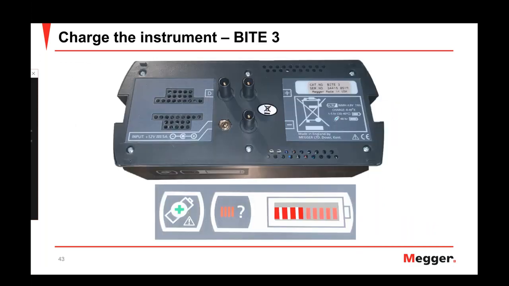So let's talk about charging the battery of the BITE 3. Now the BITE 3 has a detachable battery that can be charged independently. This is helpful because it'll allow us to have a spare battery that's always charged and ready to go. Now to charge the BITE 3 battery, remove it from the bottom of the transceiver and connect the power supply into the battery charging port on top of the battery seen here.